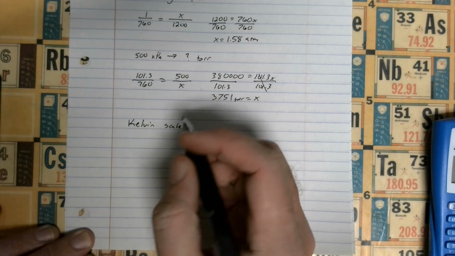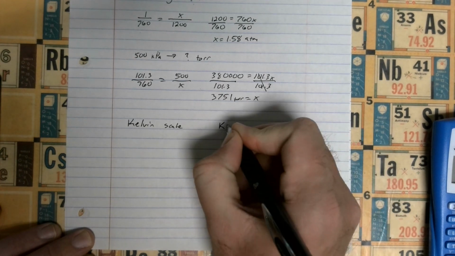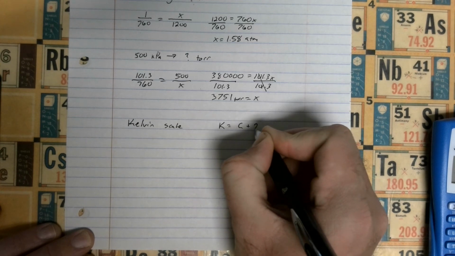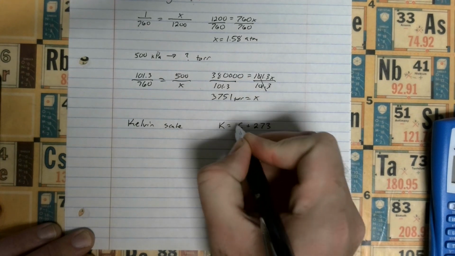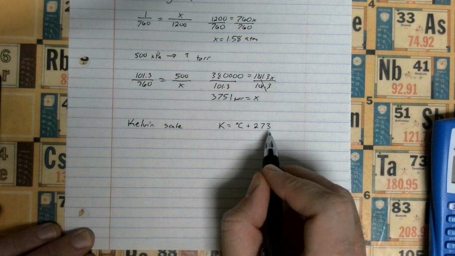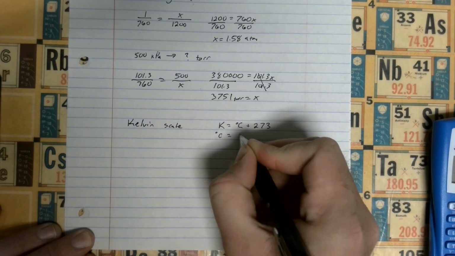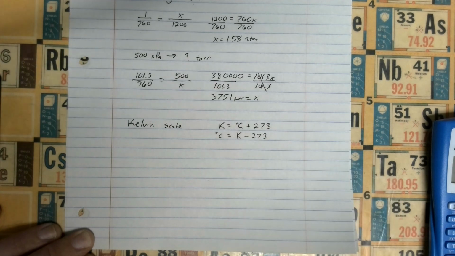The way that I get to Kelvin is Celsius plus 273. So whatever the degrees Celsius are, I add 273. If I'm at Kelvin and I want to get back to Celsius, I just subtract 273. So it's pretty simple.